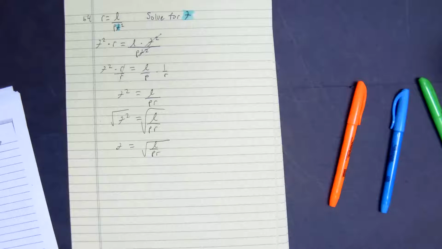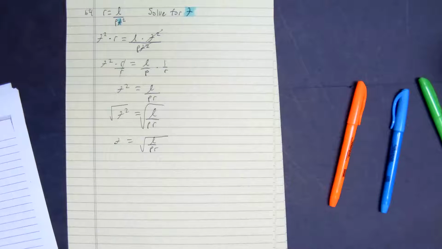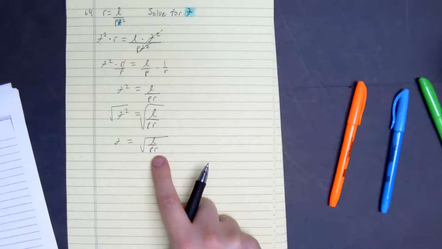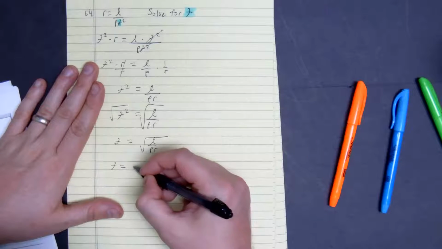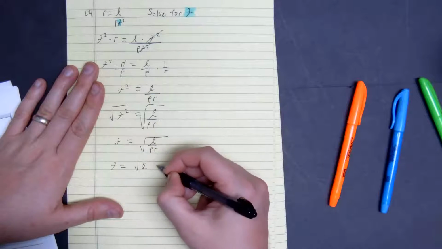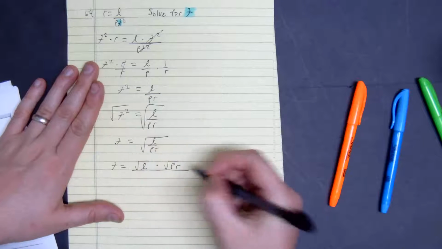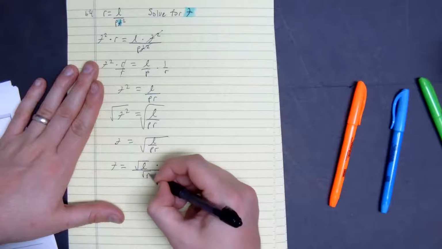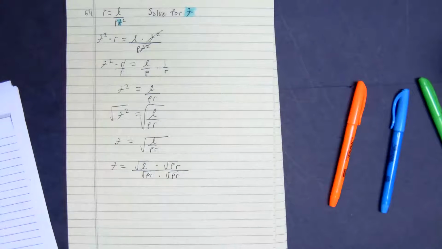We're just going to rationalize the denominator just because it is a skill that you're expected to know. So how do we get PR not to be square rooted? We multiply it by its conjugate, which would just be the square root of PR. So t is equal to square root L times square root PR divided by square root PR times square root PR. And this is called rationalizing the denominator.